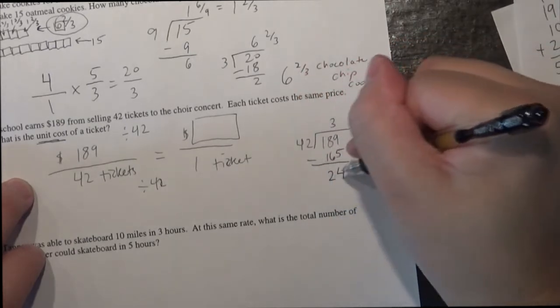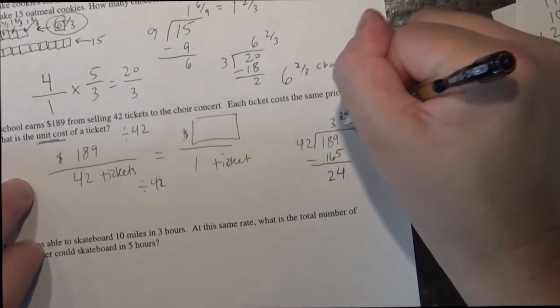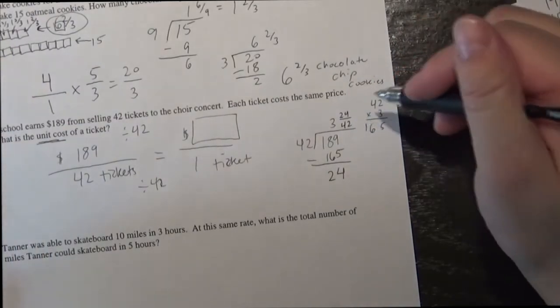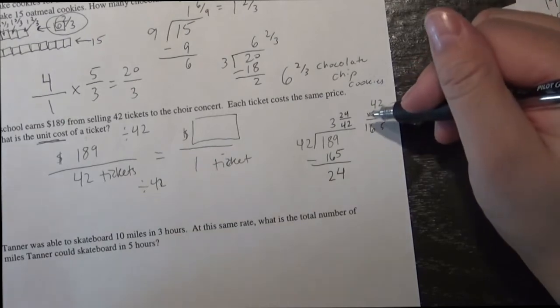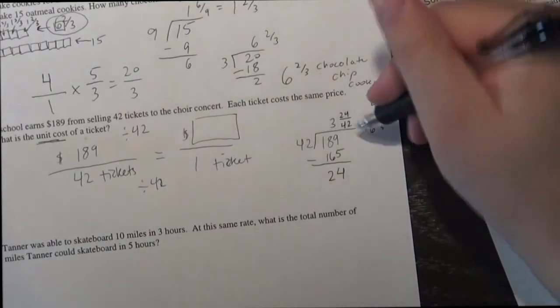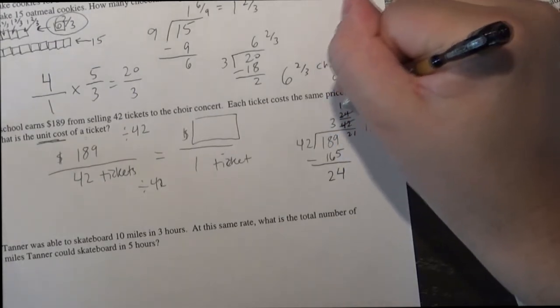I get 4 and 2. That's 24. That means I'm going to have a remainder of 24 over 42. But if I look at those numbers, I could definitely reduce them down. Okay? So if I were to reduce them down, I could just simplify maybe by 2's. So I'll take this down to 21. I'll take this down to 12.